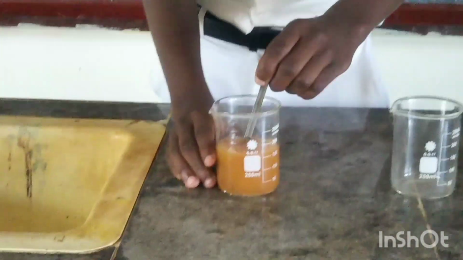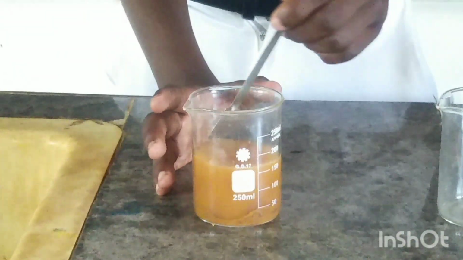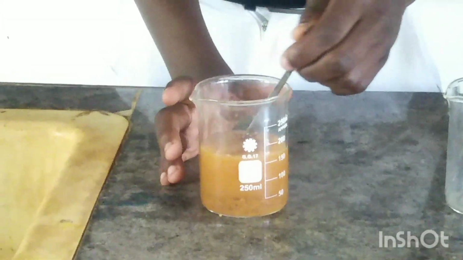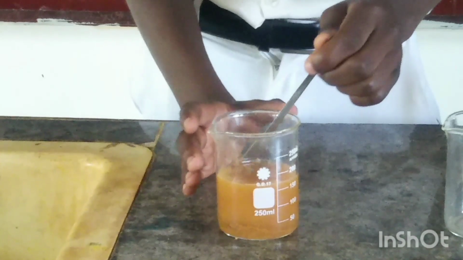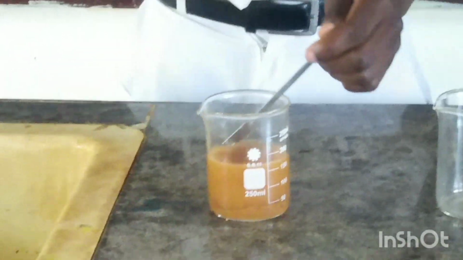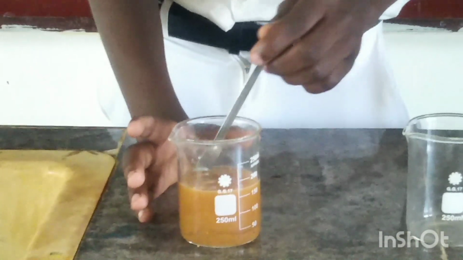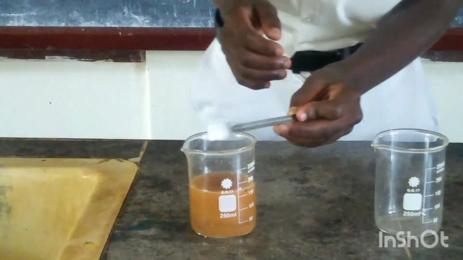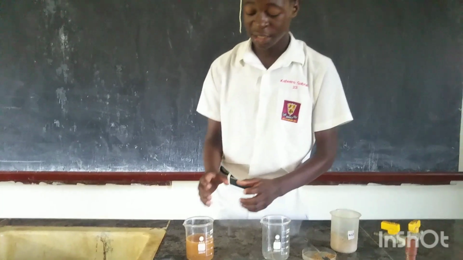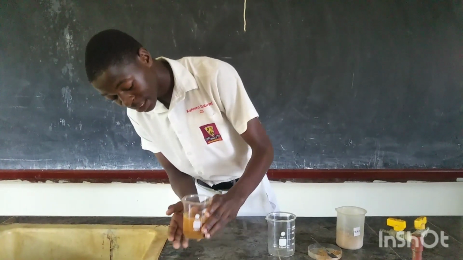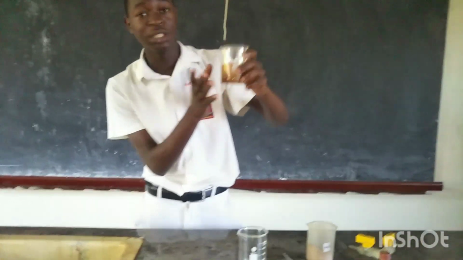But remember, these two things cannot be mixed permanently, or they cannot dissolve into each other. So we may not get a uniform mixture of the sand and water, meaning that some particles of sand will remain in the beaker. So after mixing, I need to leave it for a few minutes for the sand that I added to the water to decant.